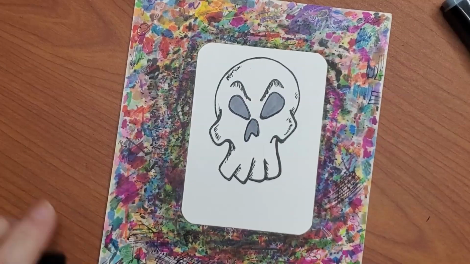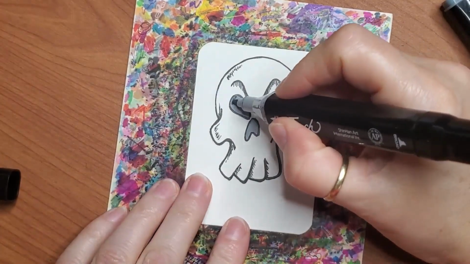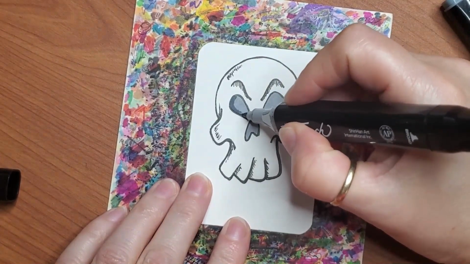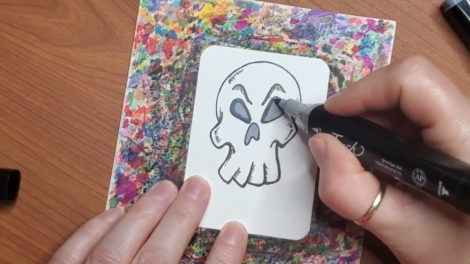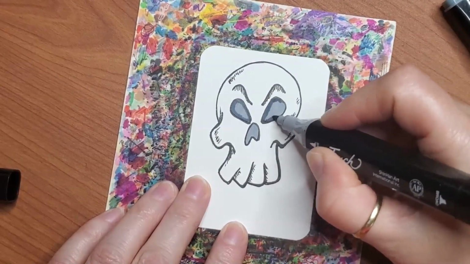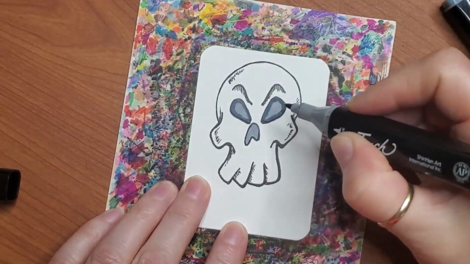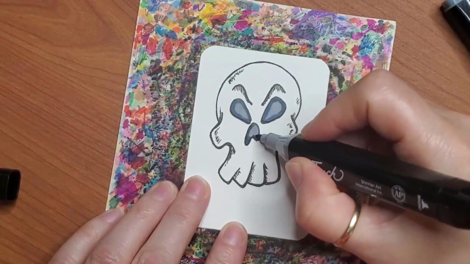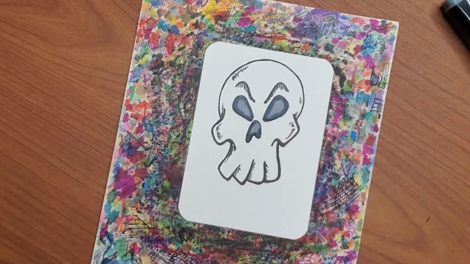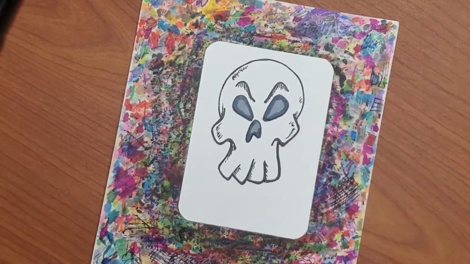So for the eyes, I'm using gray. You can use black, you could use red. You could put some eyeballs in there if you want to. Whatever you want to do, you could use that yellow-green color that looks really good on a lot of drawings.